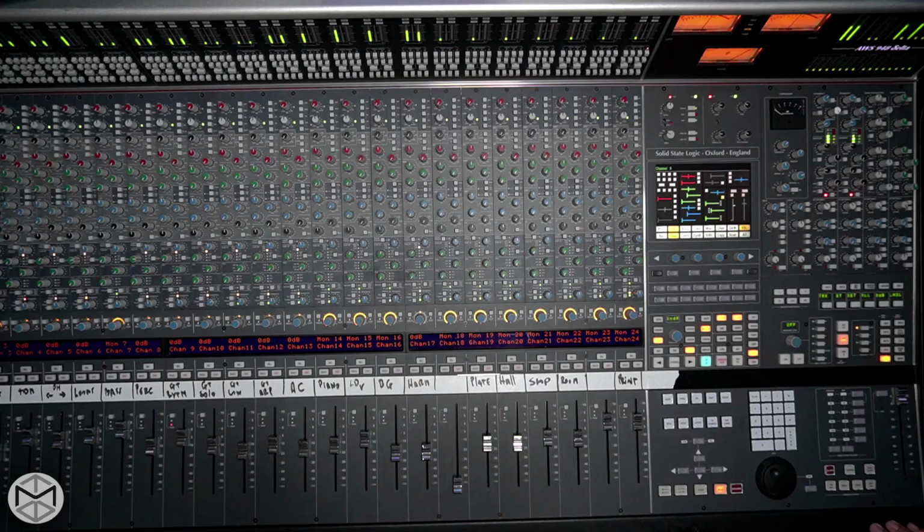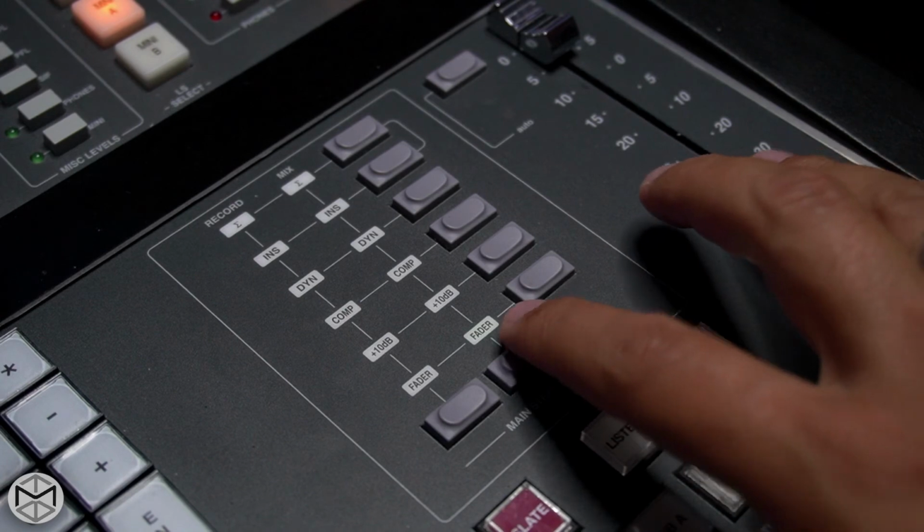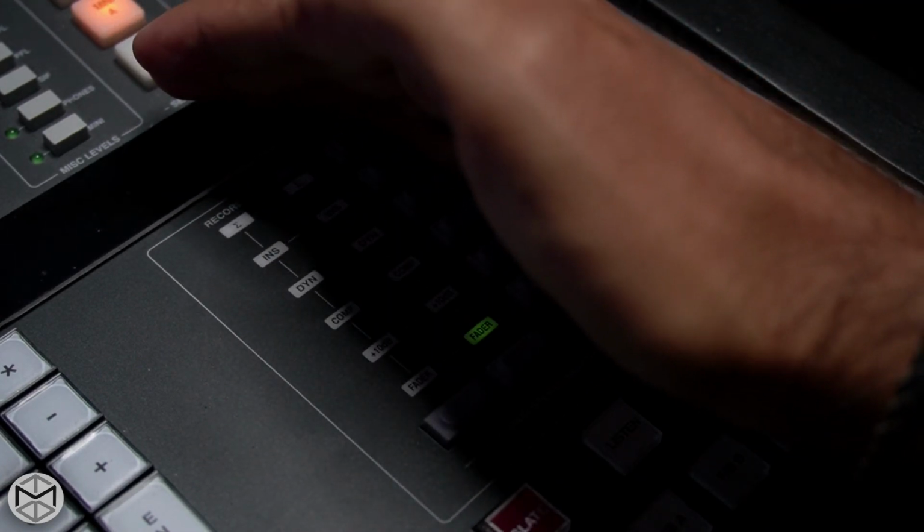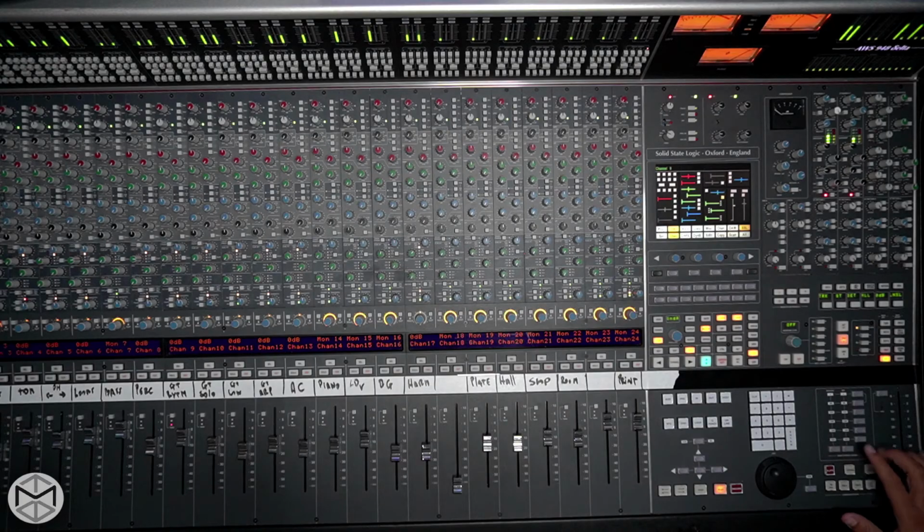Down here, finally, we have our main stereo buses. As a matter of fact, the SSL divides its output, or its buses, in two buses: the record bus and the mix bus. To select either one, you have to first select which bus you are using. Right now I'm using the mix bus. So in order to use the mix bus here, you want to hold down this bottom right button and click where it says fader.